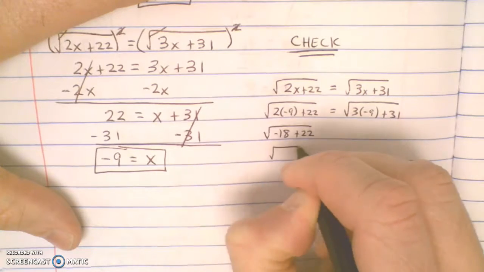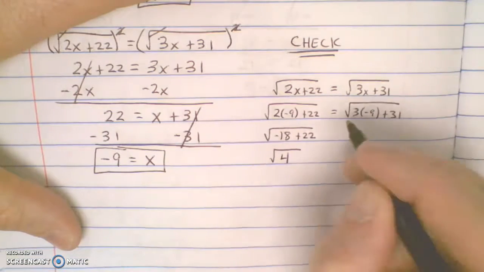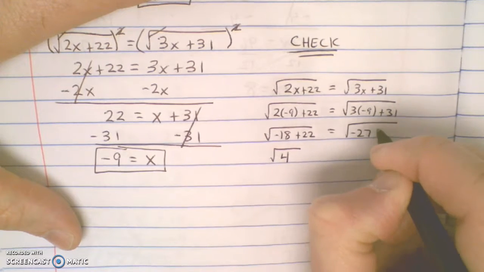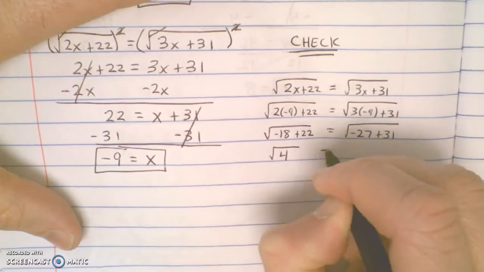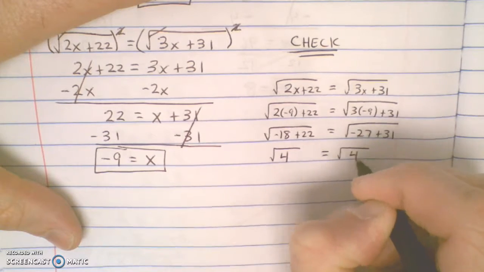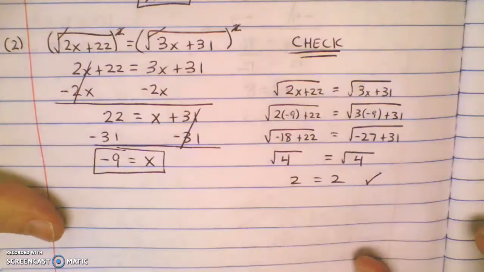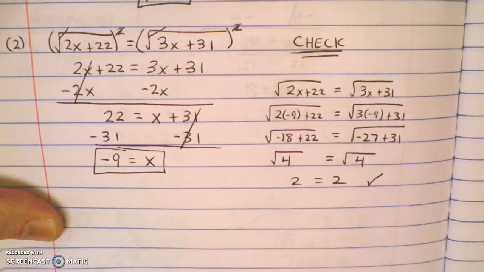Negative 18 plus 22 is 4. 3 times negative 9 is negative 27. Negative 27 plus 31 is 4, and the square root of 4 is 2. So that winds up working on both sides.